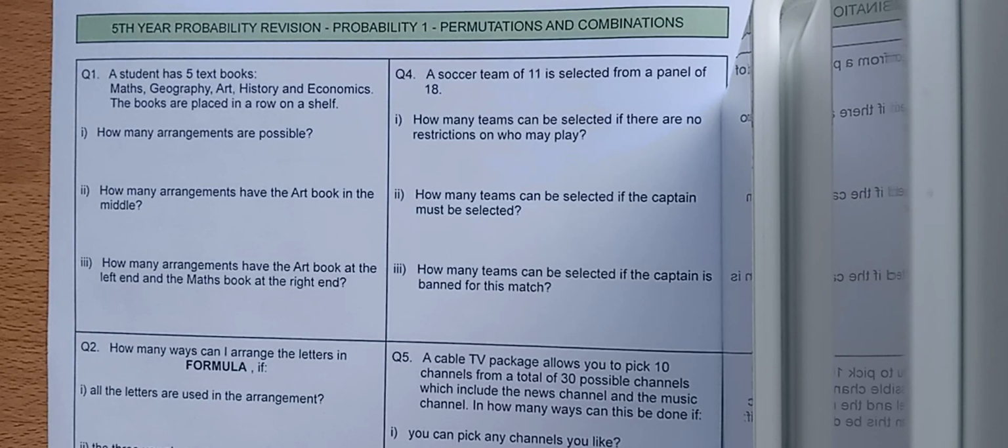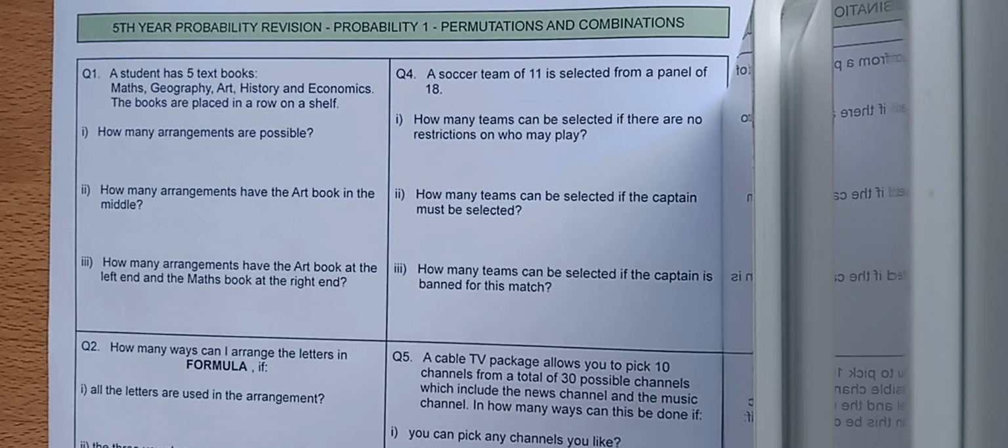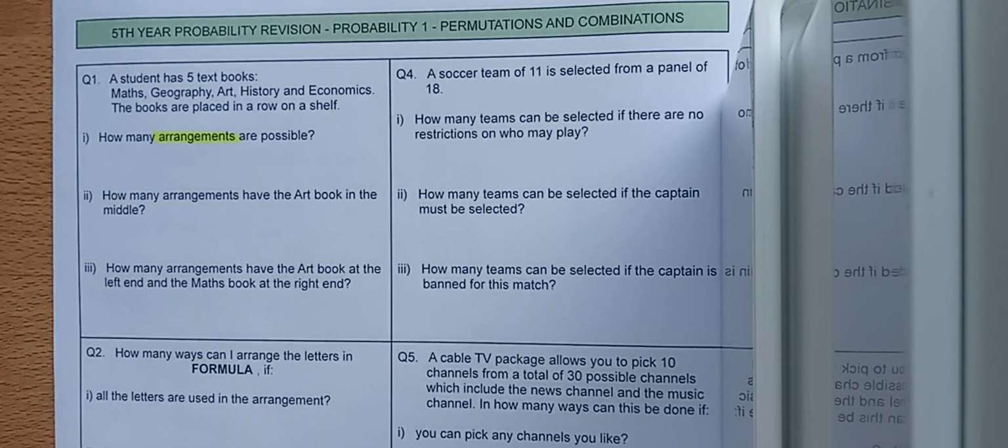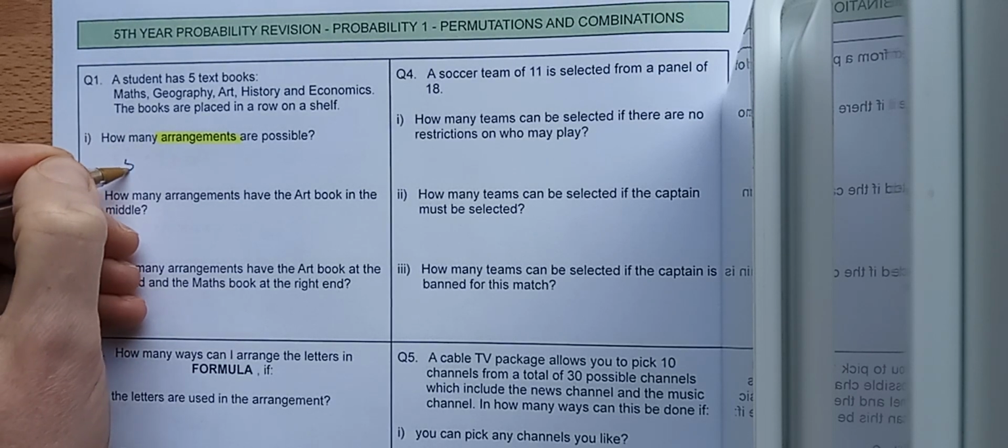This is the solution video for the probability revision worksheet. In the first question, we see the word arrangements, and this tells us that we're dealing with permutations. We've got 5 books. We want to arrange them with no restrictions.